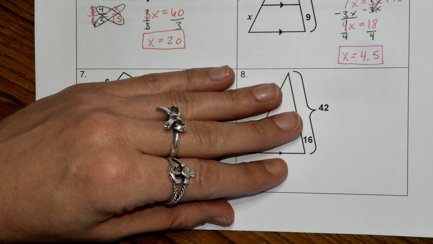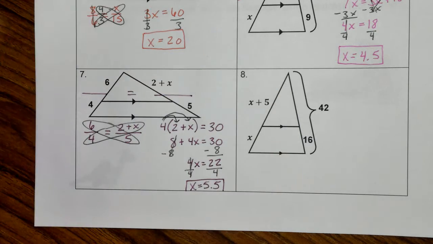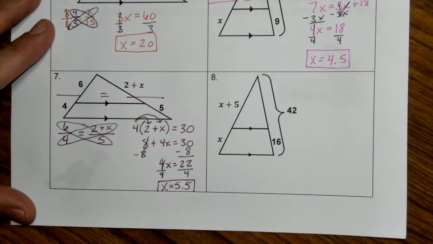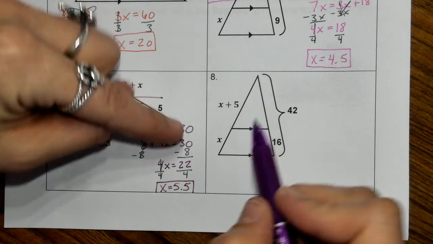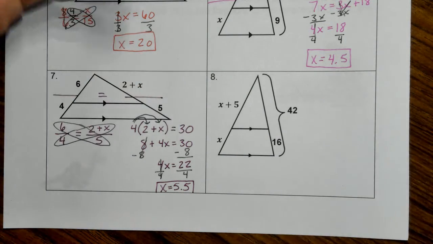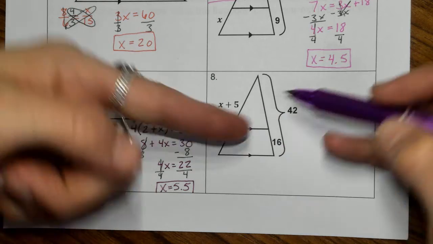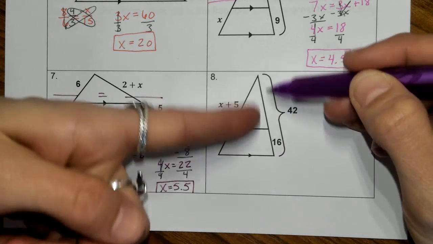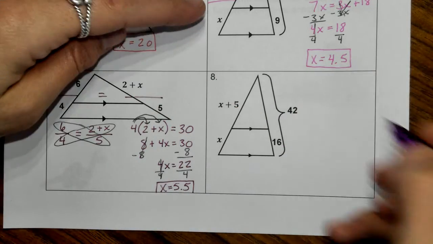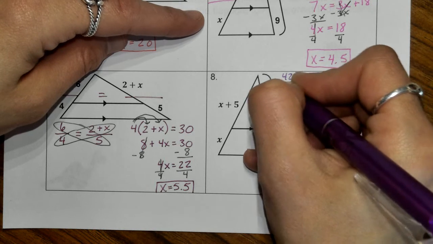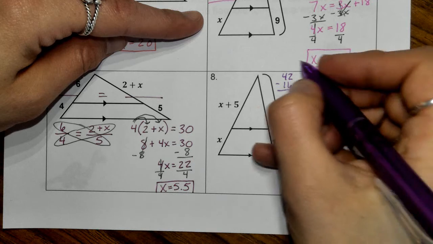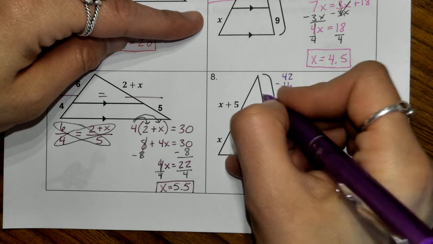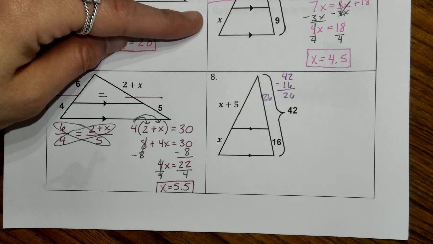So at this time, you should have your work already worked out, and then here is your work. You should have gotten 5.5. All right, on to the next one. Again, this one's just like number 6, where we have the 2 parts over here, but we have the whole on the right-hand side. So all we have to do here is take that 42, subtract the 16 at the bottom to figure out what's going to be at the top, and we're going to find out that we're going to get 26. So up here will be 26.